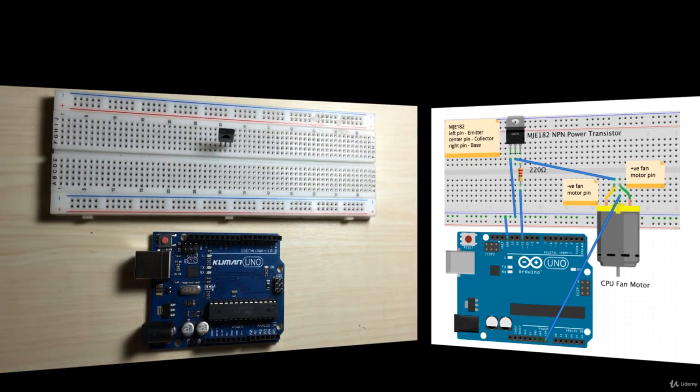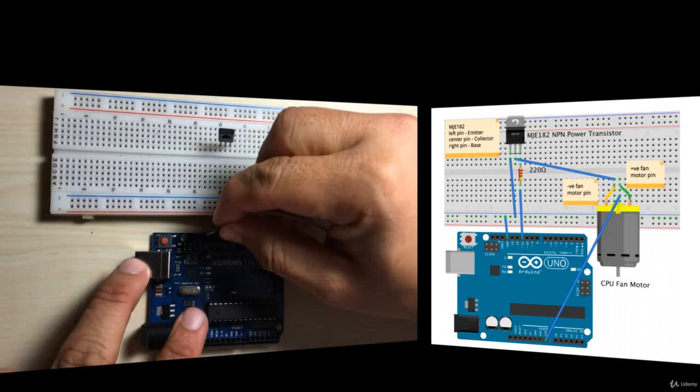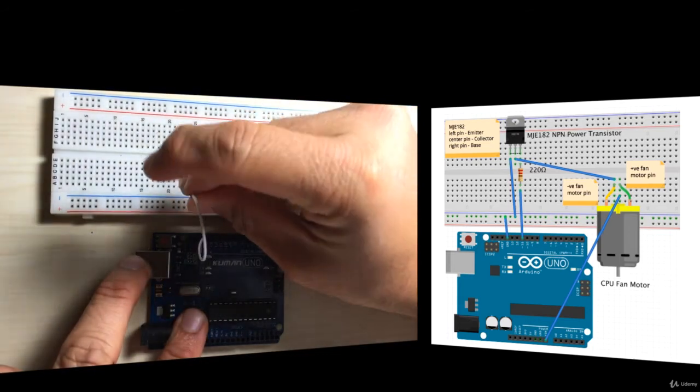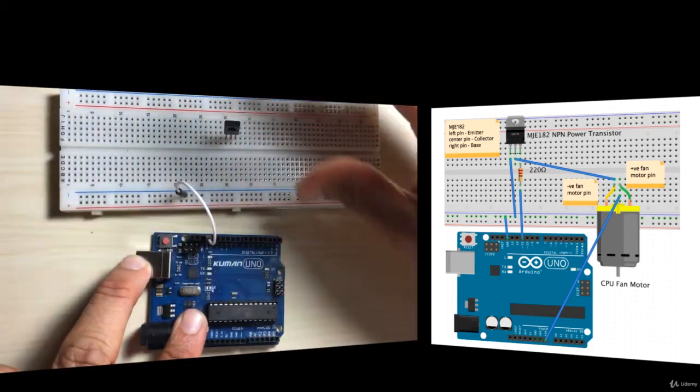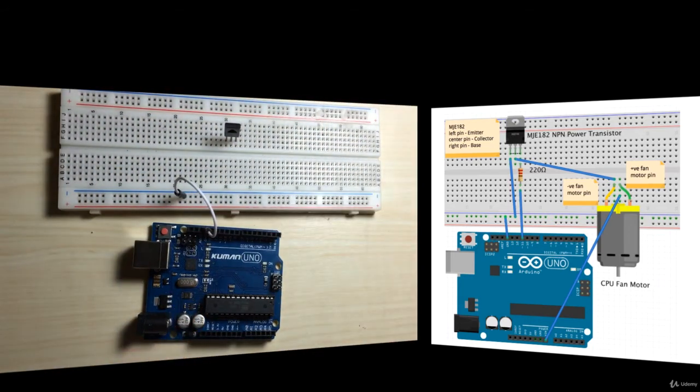First, we will connect the ground pin on the Arduino to the ground rail. Next, we're going to connect the emitter of our transistor to ground.